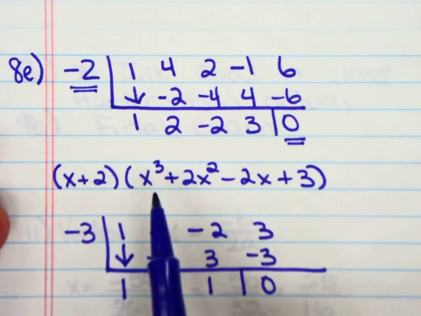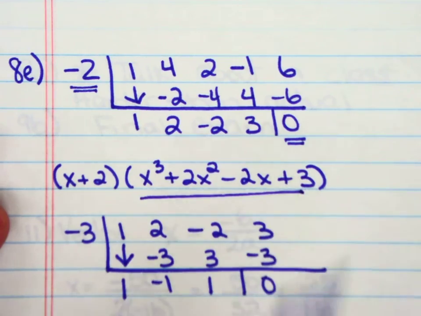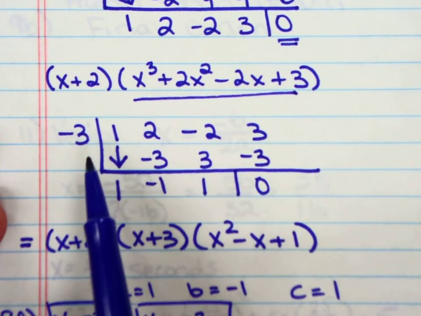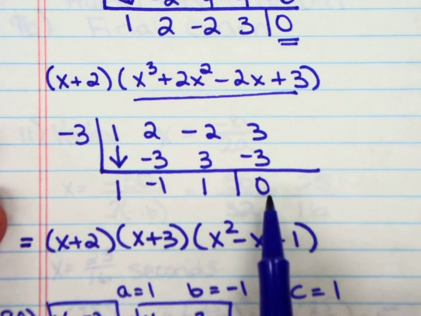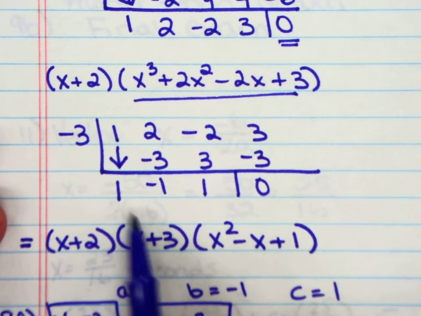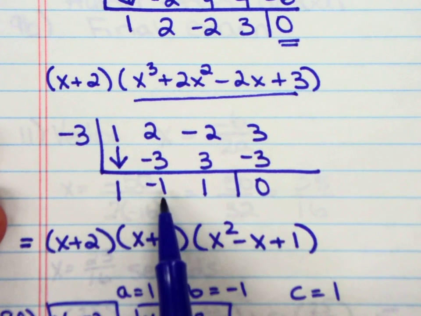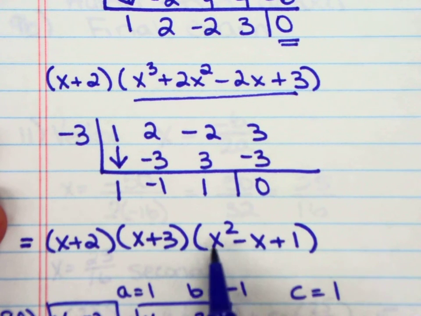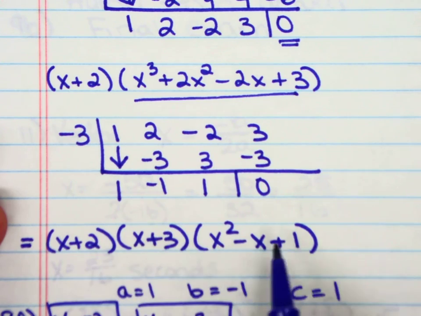And now we use synthetic division with this polynomial, and we find out -3 is a 0 since we get a remainder of 0, so x plus 3 is the factor. And when you do that, you're left with 1x squared minus x plus 1. This is not factorable, so right here is your final answer. This is completely factored.